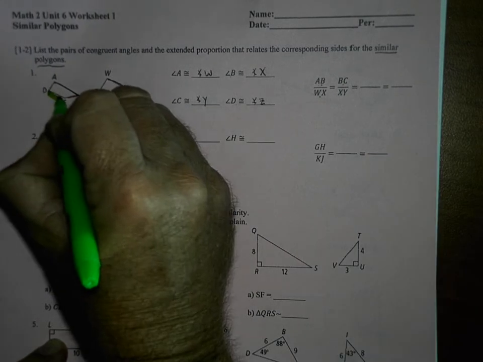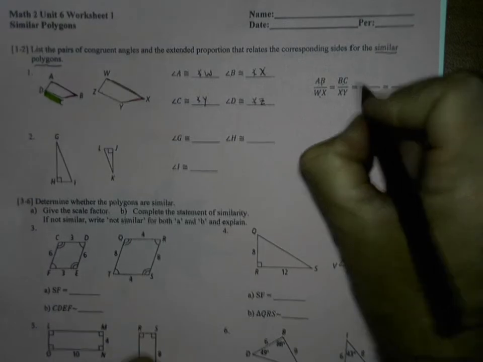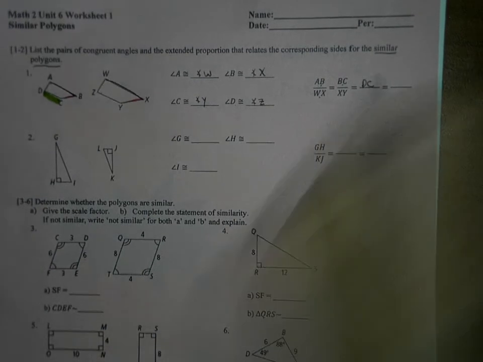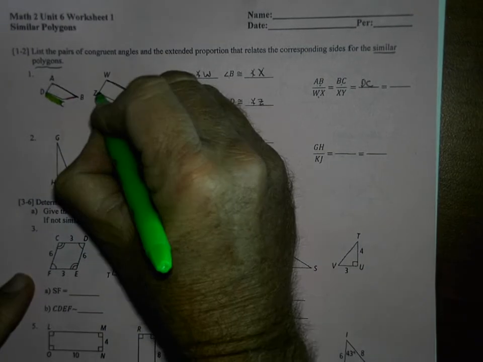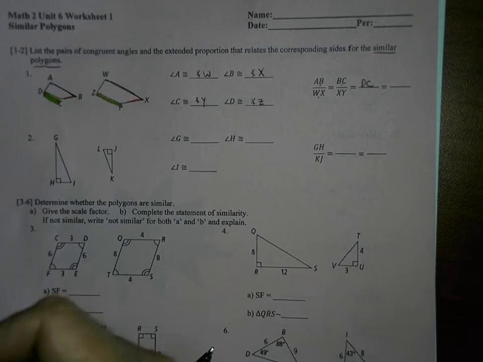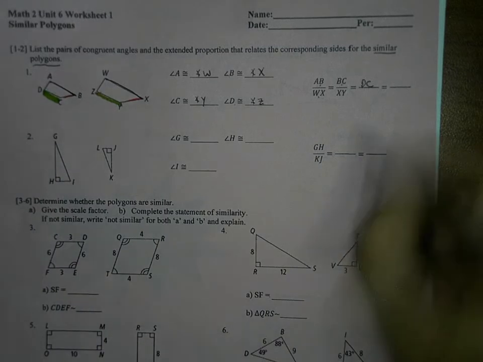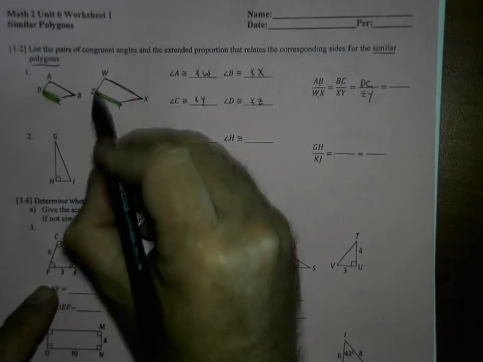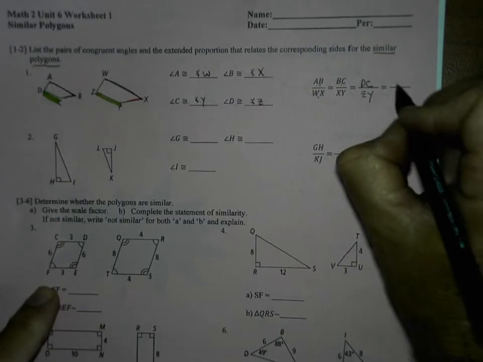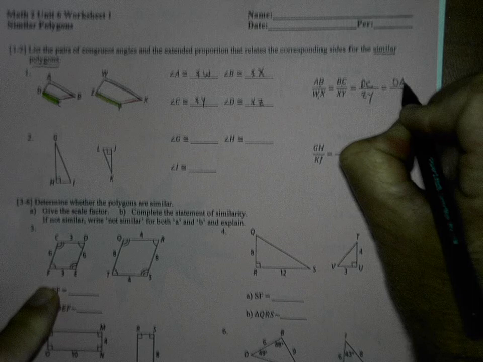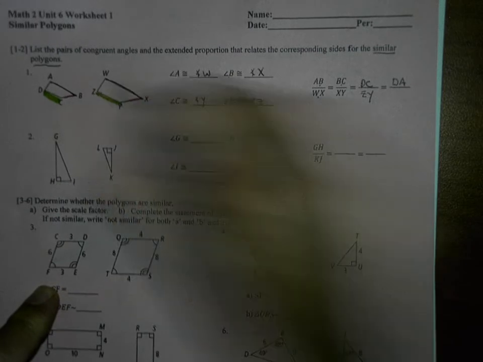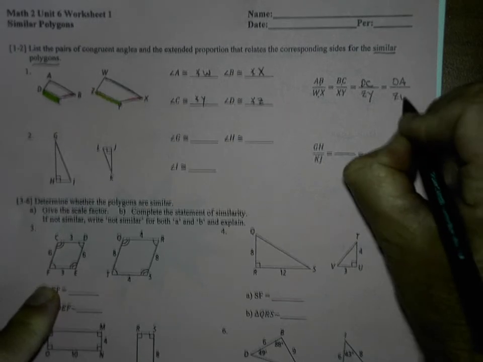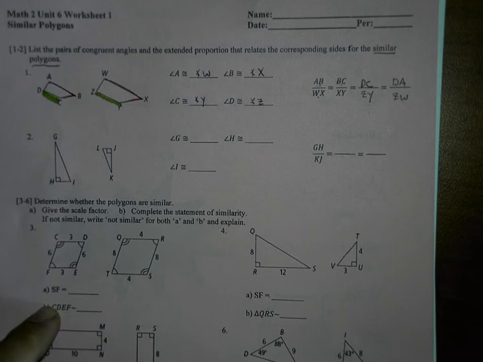So that means side DC would correspond with side ZY. So DC over ZY would be another extended ratio, which would give us our extended proportion. And the last one would be side DA or AD, it does not matter which way you write it, would correspond with side ZW. Okay, moving on to number 2, we're doing the same thing.